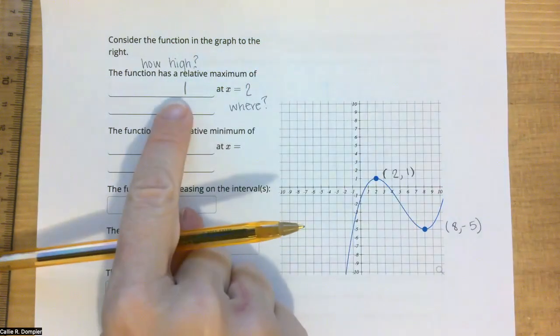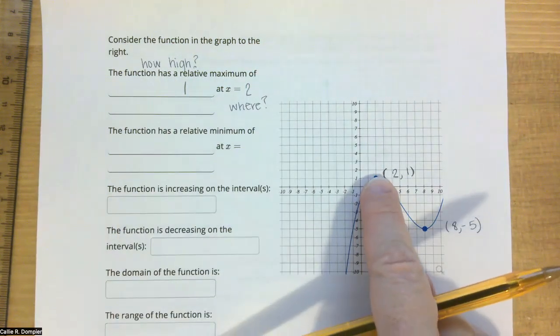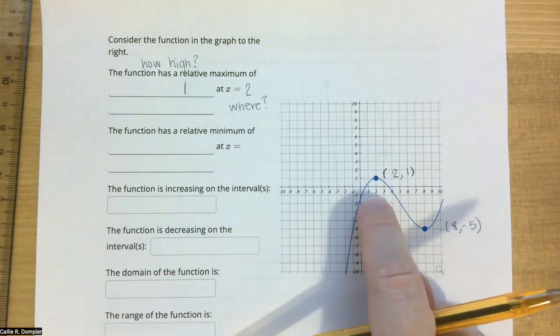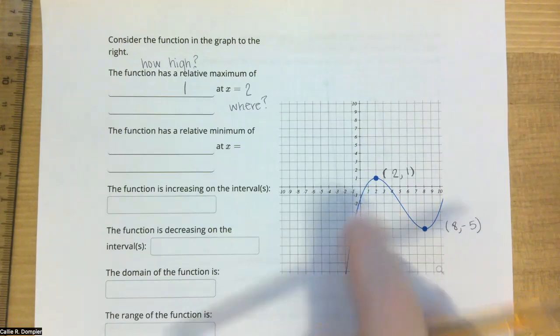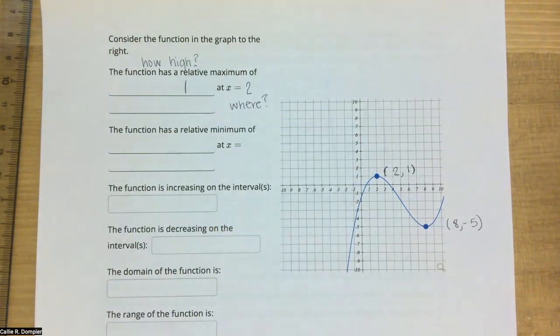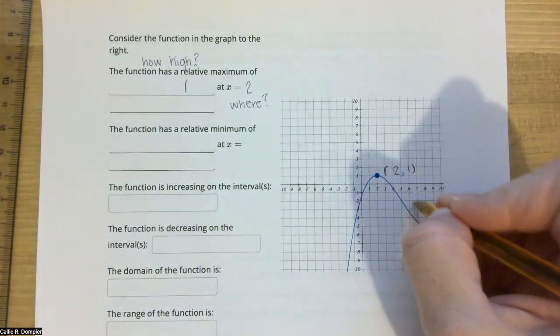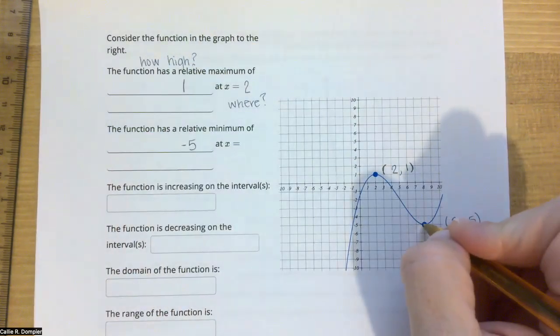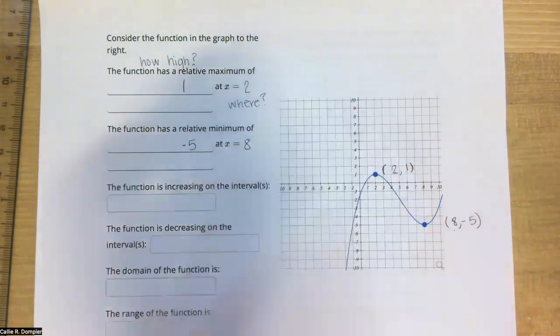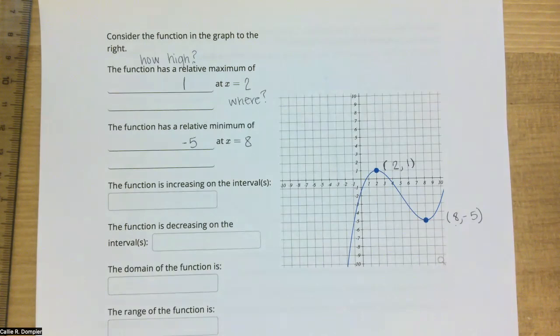Okay, so the first blank is how high did it get? It got up to 1. Where did that happen? At 2. It got up to 1 at 2, at x equals 2. The relative minimum, how low did it get? It got to -5. Where did that happen? It happened at x equals 8. All right, so that's all about syntax. Just be careful with the syntax.